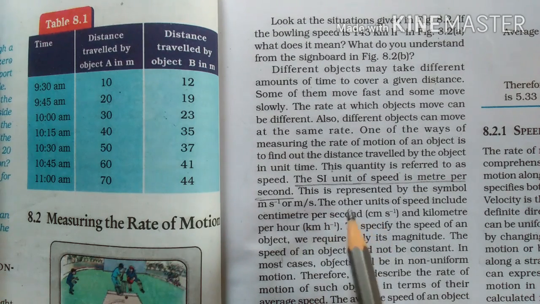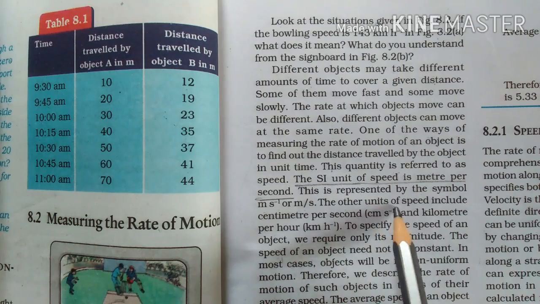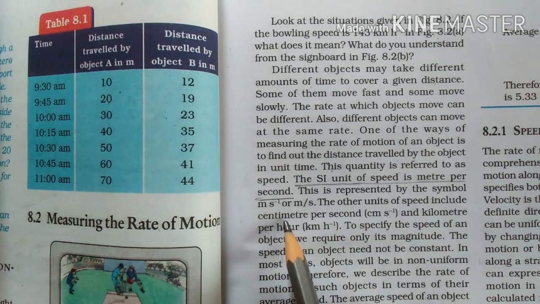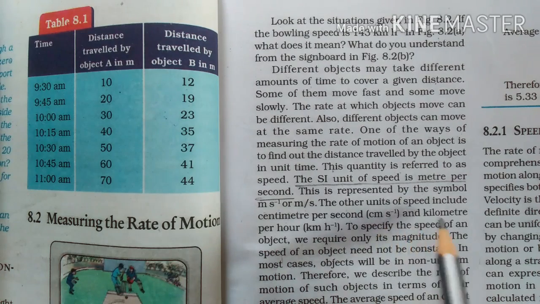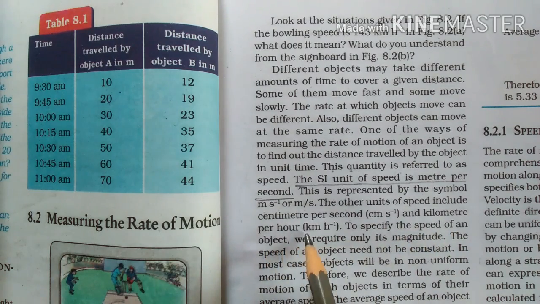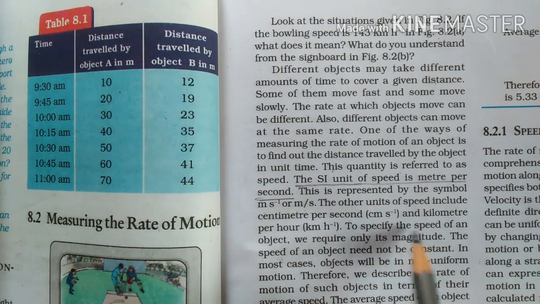The other units of speed include centimeter per second, and kilometer per hour, in this way.